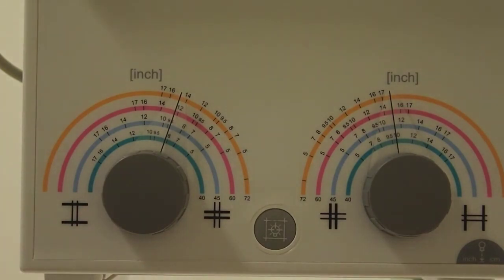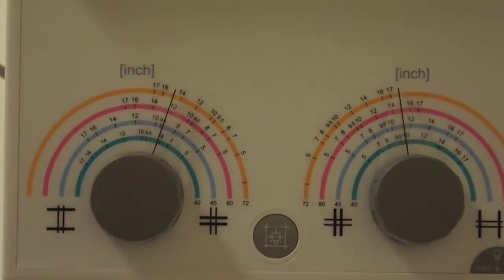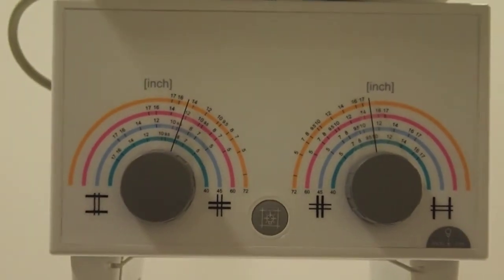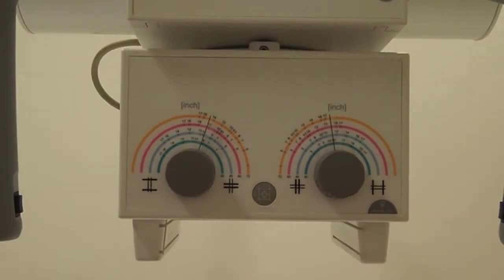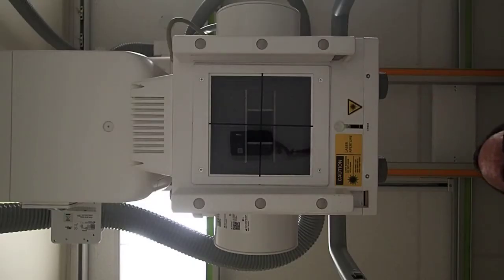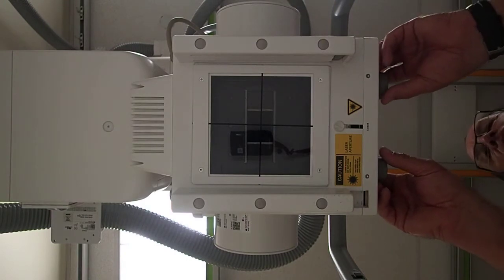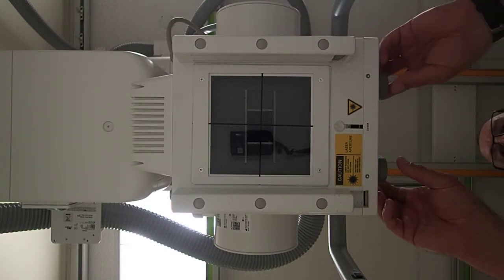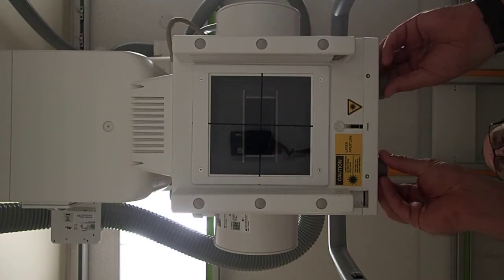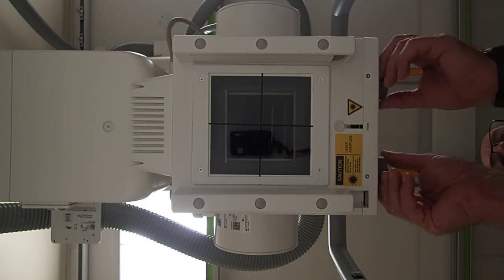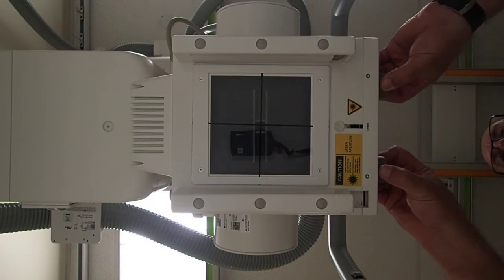You'll see that we have a tape measure. Oops, the one's not here. Here you are looking from the table perspective, looking up into the collimator, and you can see how the lead shutters move in and out.